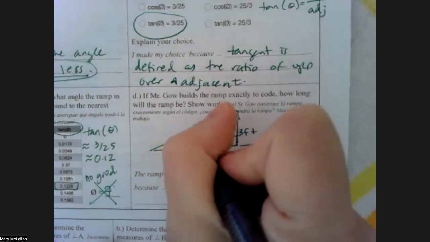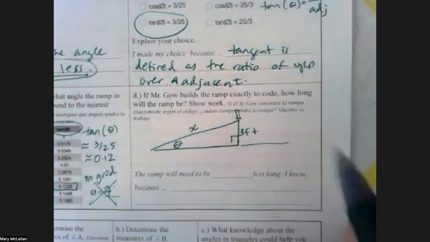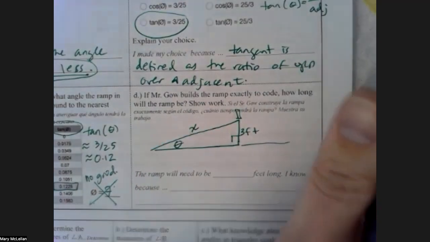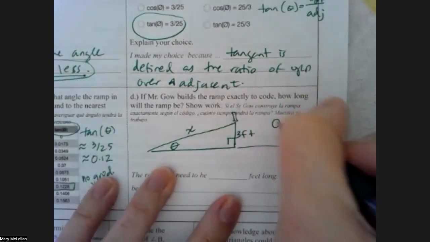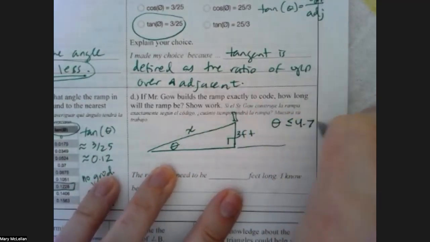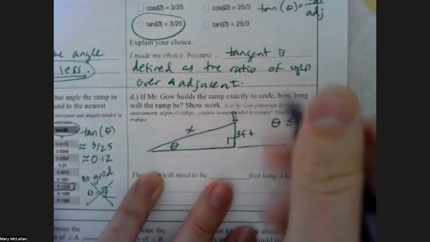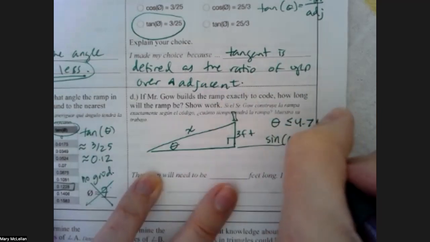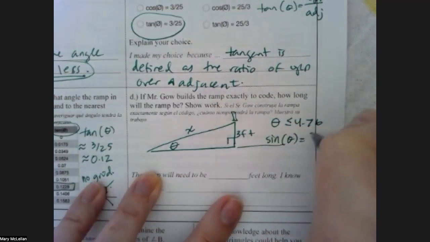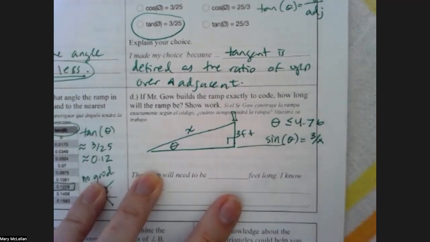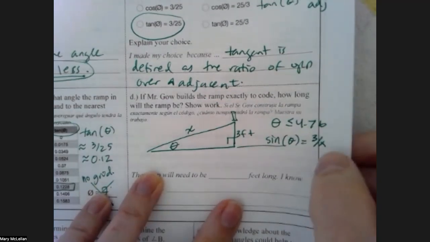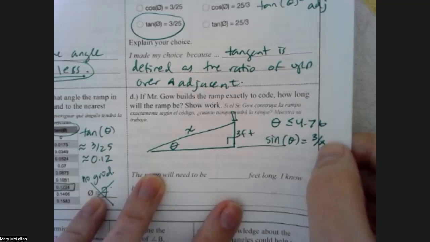So let's see, this will be X, this would be my angle. Now, if the angle was less than or equal to 4.76, then just using the trig table and realizing that this is sine, so I have sine of my angle equals 3 over X, but I'm not really going to be able to do X. Yeah, I can do X.